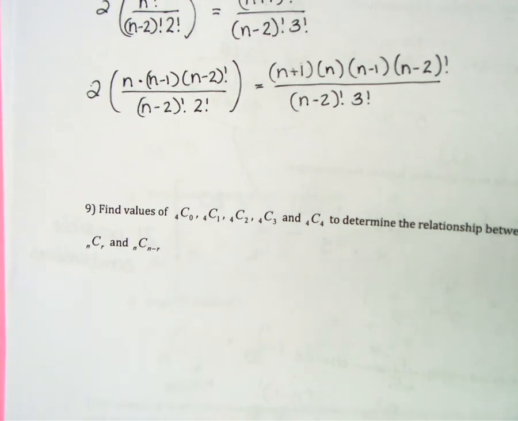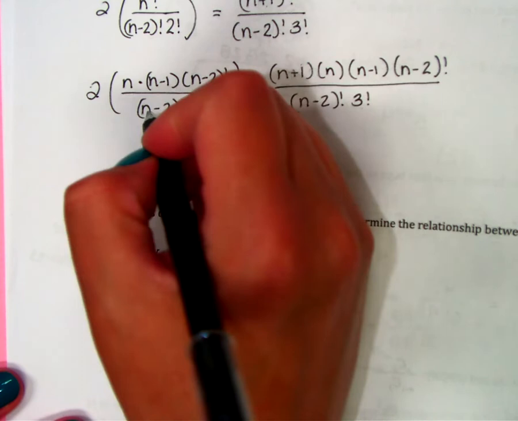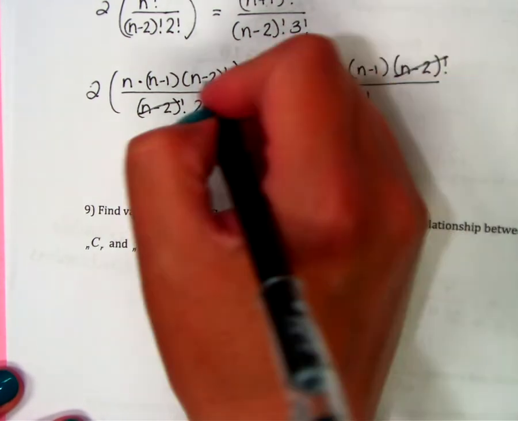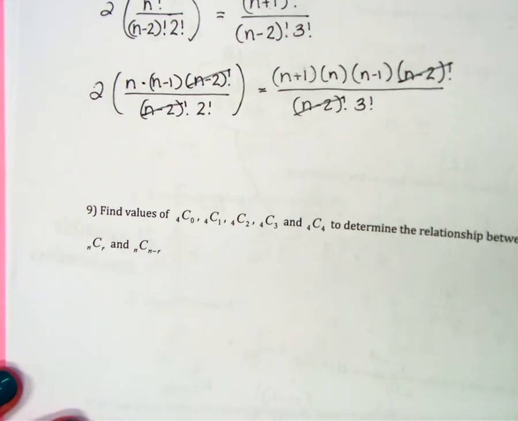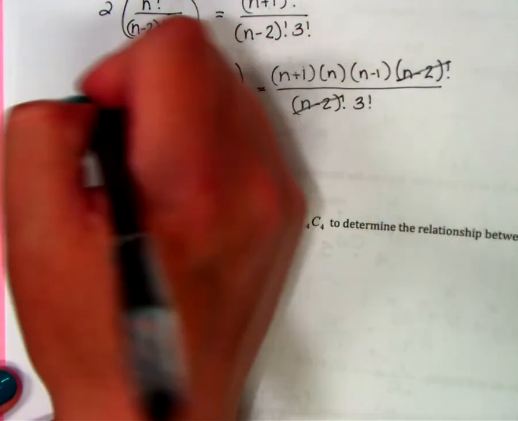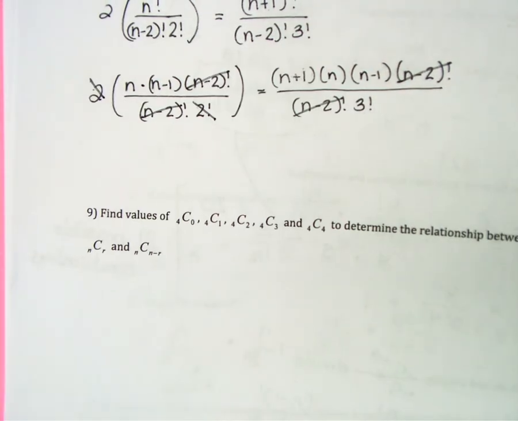What are we going to cancel out? n minus 2, n minus 2. What else am I going to cancel out? The 2 factorial and the 2? Oh. Well, because what's 2 factorial expanded? 2 times 1, right?